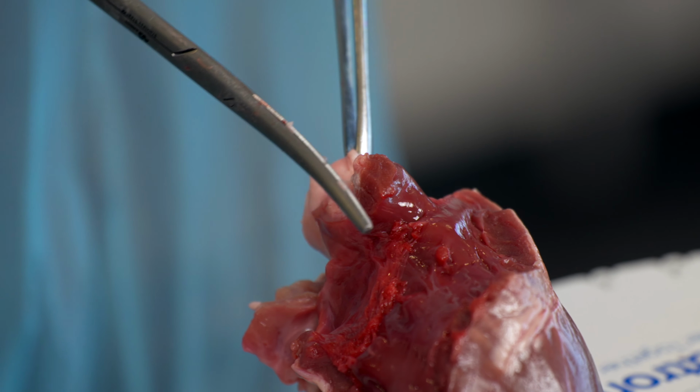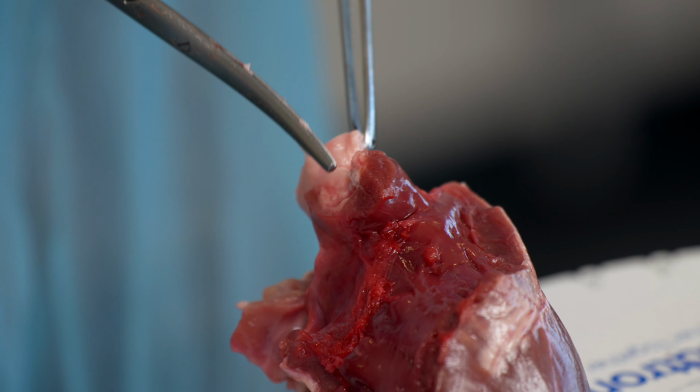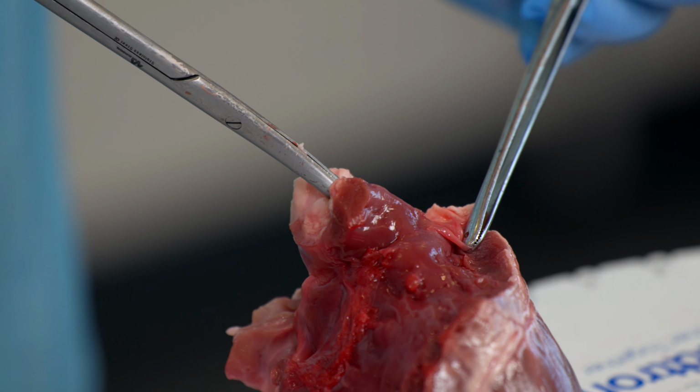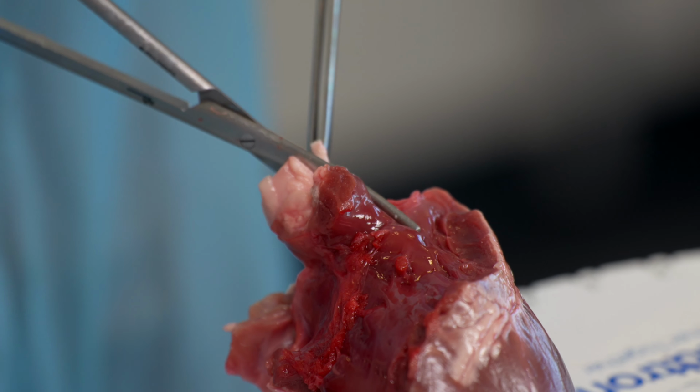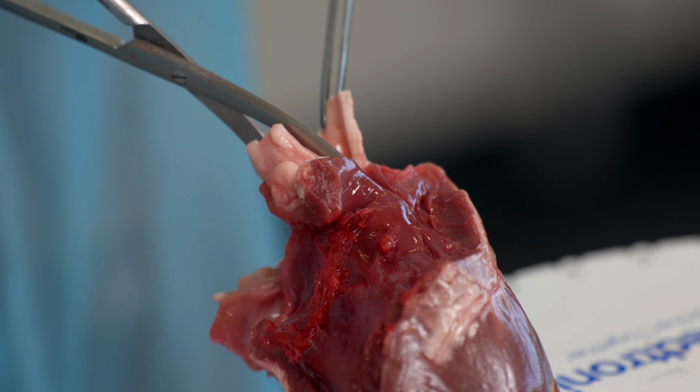So in theory, what we're trying to do here is cut between the left and the right coronary arteries. And let's see if we can do that. And in so doing, I'm going to cut through the ventricular septum into the left ventricle.